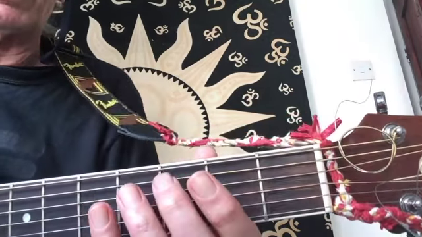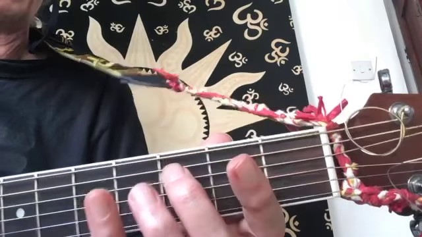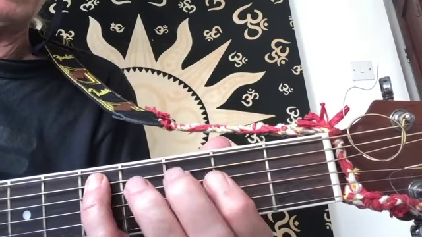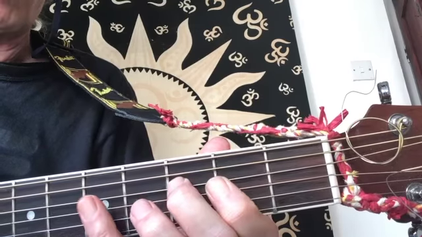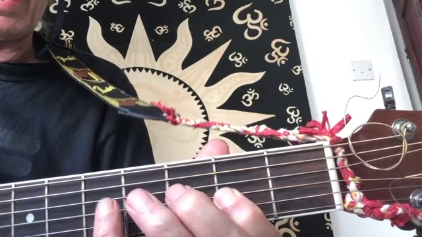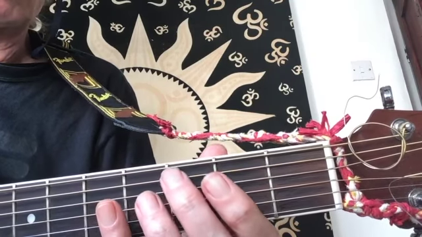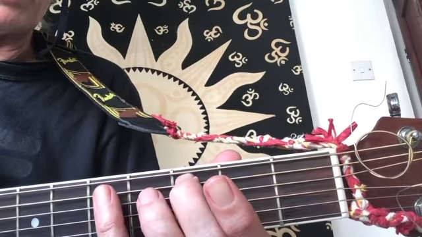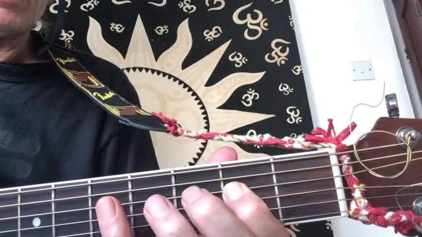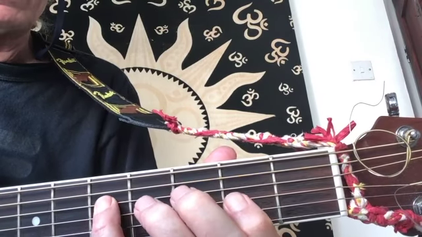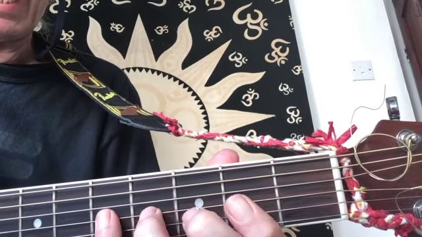Every scale you can number each note. So this is the scale of C: C, D, E, F, G, A, B, C. I'll just run through it again one more time. So it's 1, 2, 3, 4, 5, 6, 7, 8.